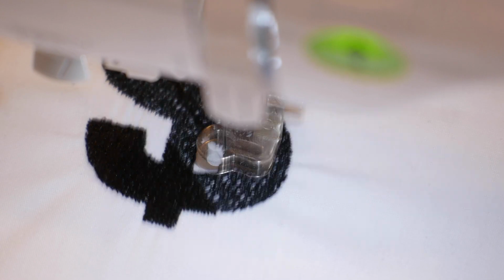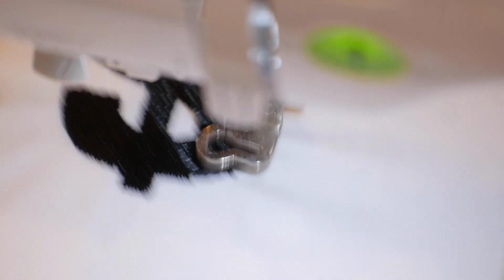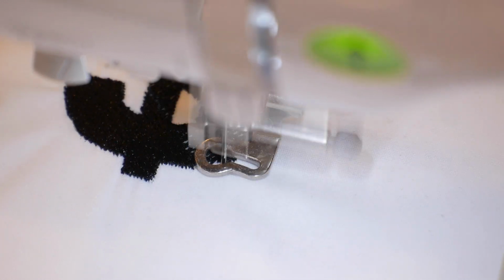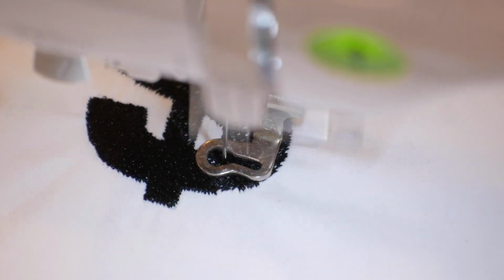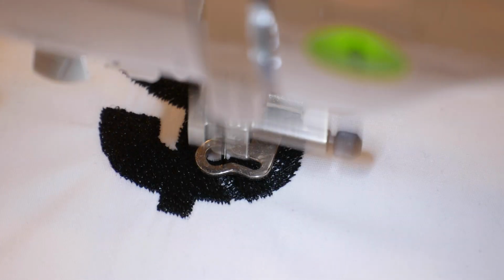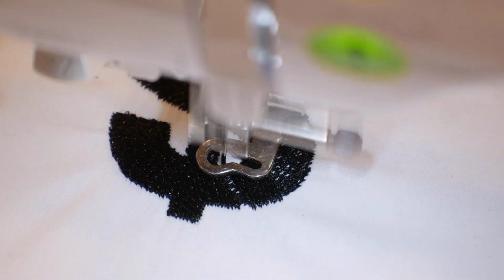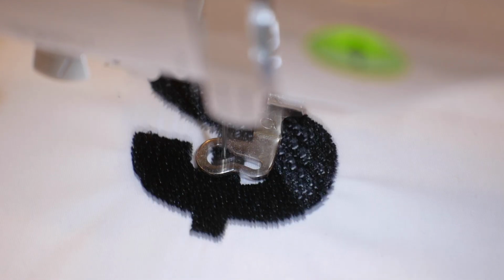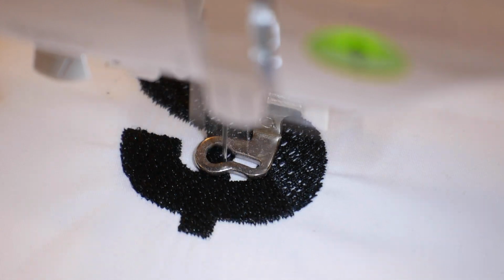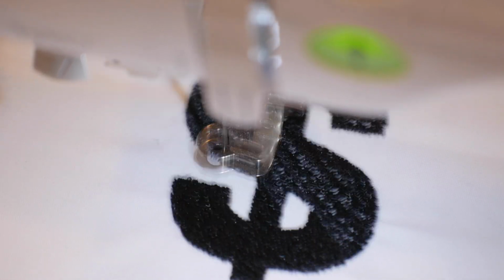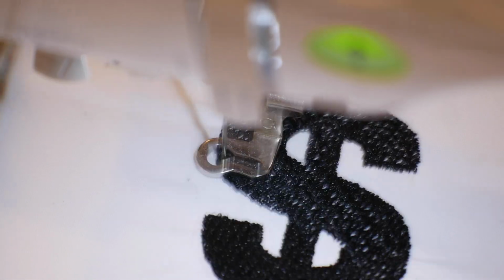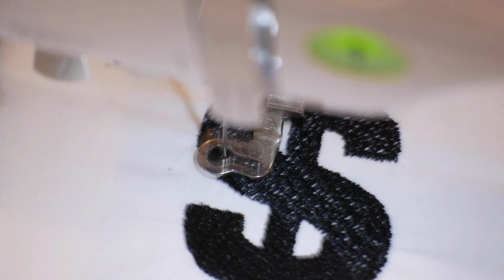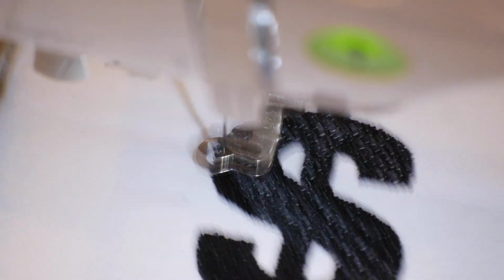Yeah, it says 550Y. 550Y is the weight that I'm using, but to be honest with you guys, I don't even know how to read this weight. It says 550Y on the back, but it also says 120D/2. I don't know if that's the weight either, but those are the two numbers that I have on the back of my embroidery thread.